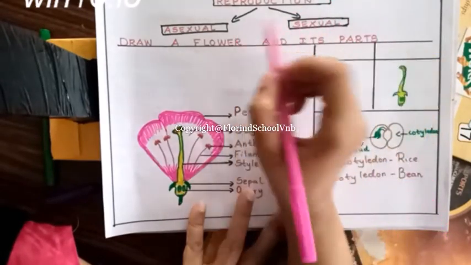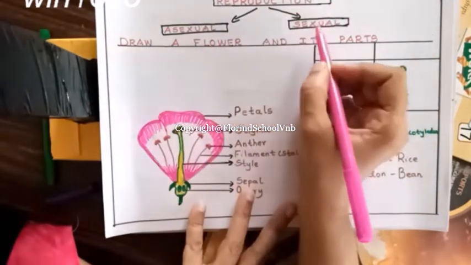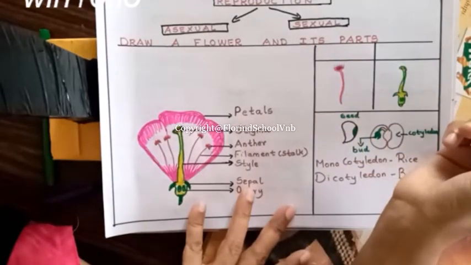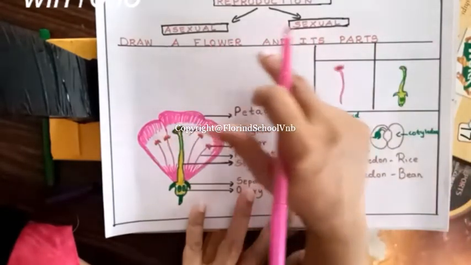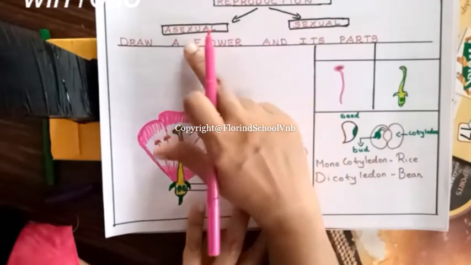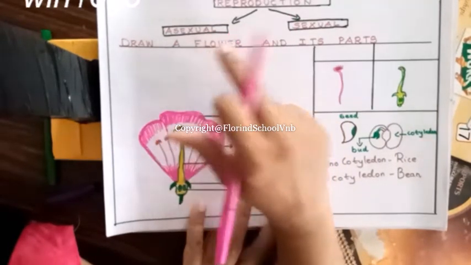Reproduction is of two types, asexual reproduction and sexual reproduction. Mostly in flowers, in plants, asexual reproduction occurs.